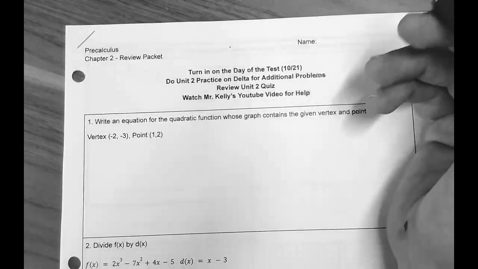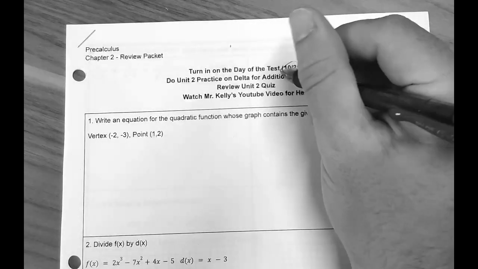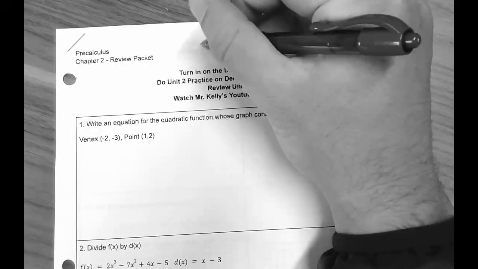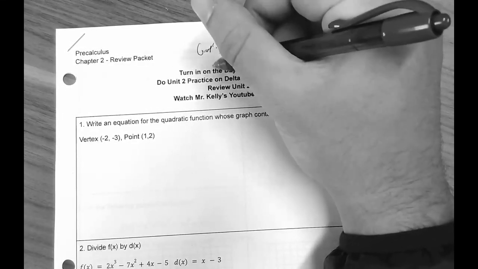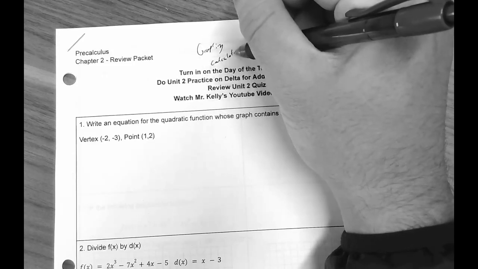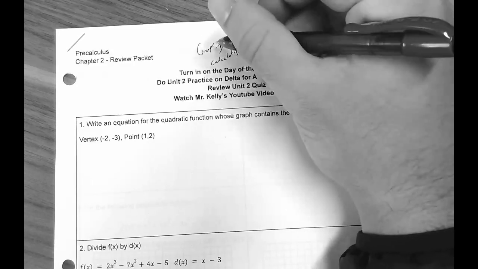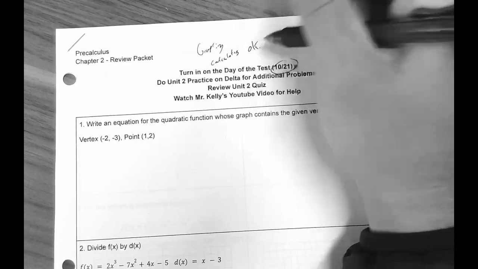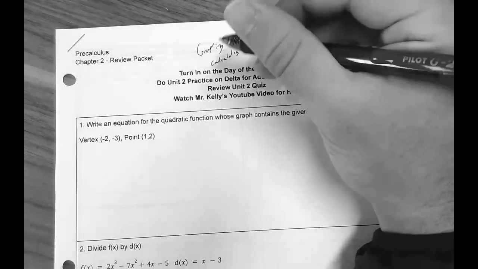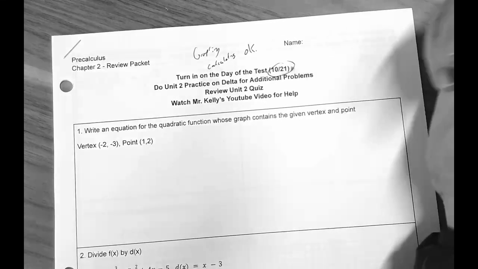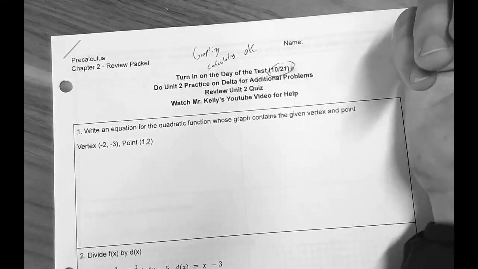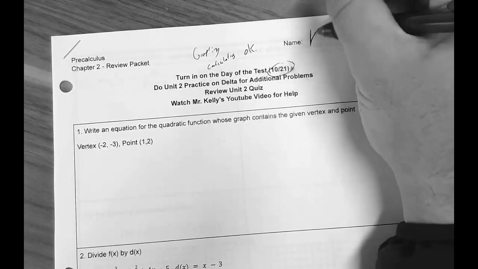So the test is on Monday. Calculators are going to be okay. Graphing calculators are going to be okay, but I will talk a bit more about what my expectations are. You'll be able to use them, but you will need to show your work algebraically about why certain things are true, and I'll talk about that in the video.